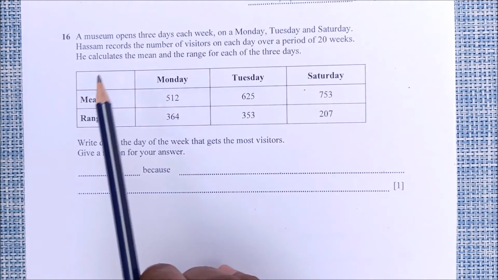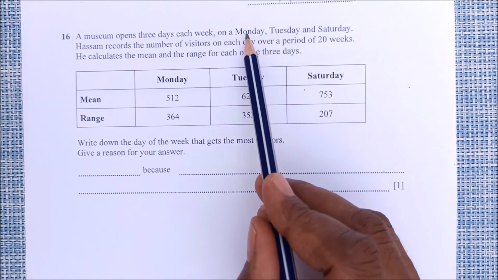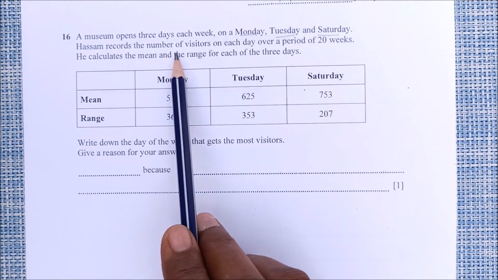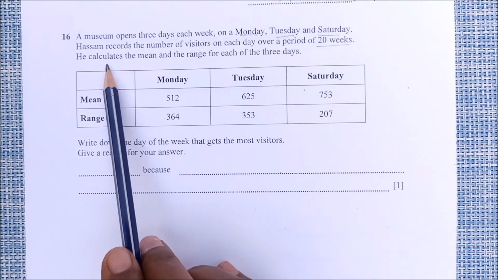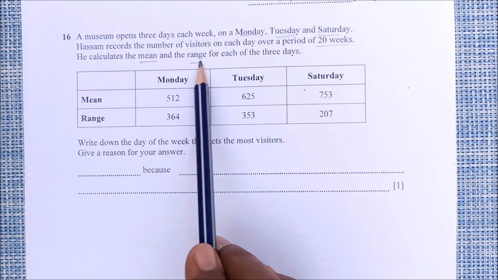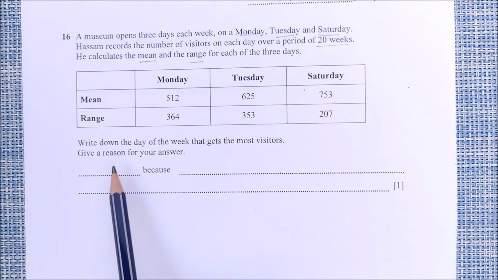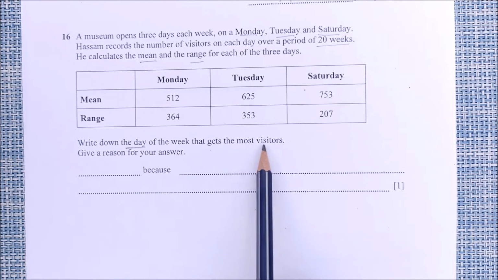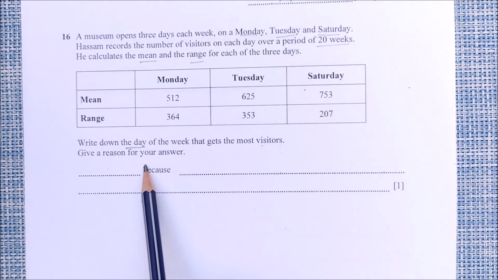Question 16. A museum opens 3 days each week on Monday, Tuesday and Saturday. Hassan records the number of visitors on each day over a period of 20 weeks. He calculates the mean and the range for each of the 3 days. So we are given this information here. Write down the day of the week that gets the most visitors. Give a reason for your answer.